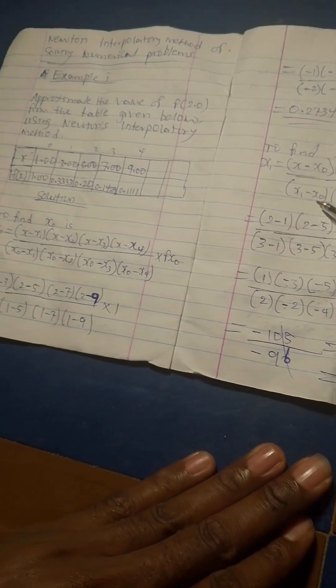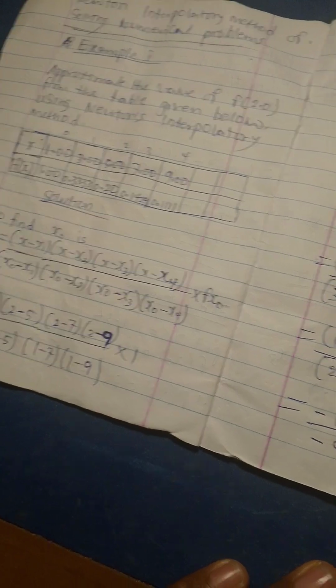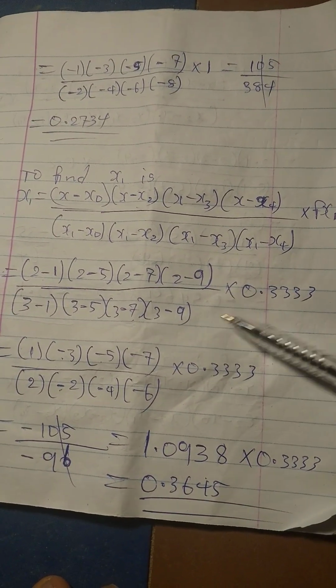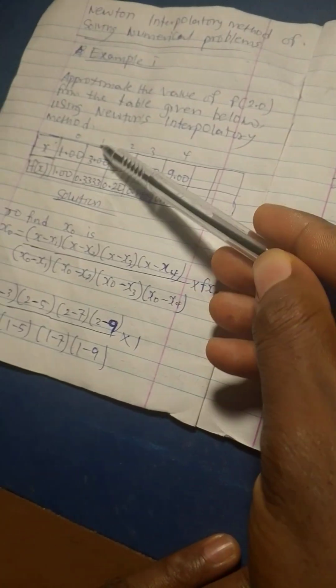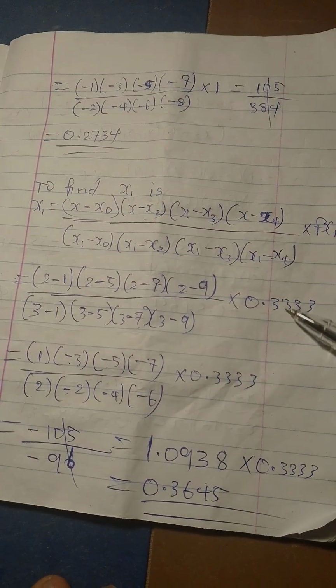So that becomes 3 minus my x0. My x0 is 1, so that becomes 3 minus 1. Here becomes 3 minus 5, here becomes 3 minus 7, here becomes 3 minus 9, times my fs1. fs1 is equal to 0.3333. So that is times 0.3333.